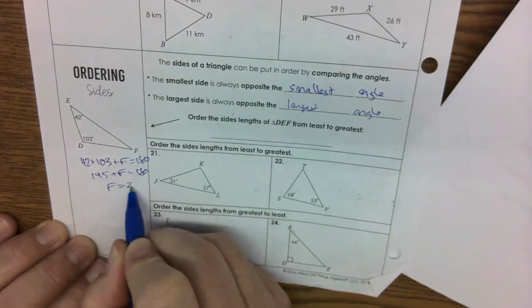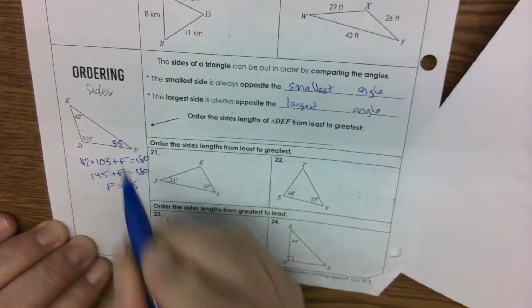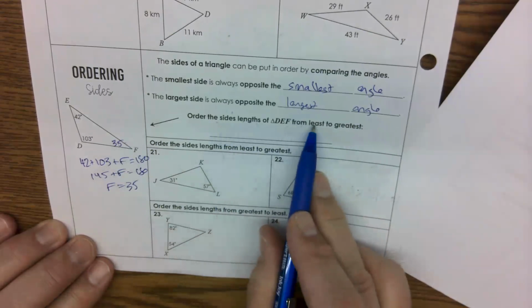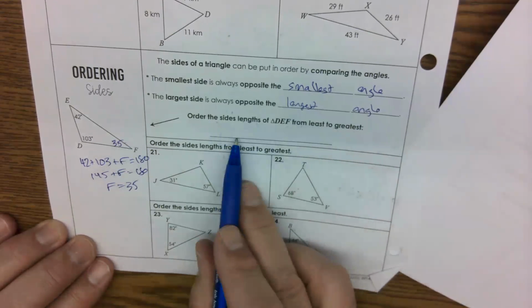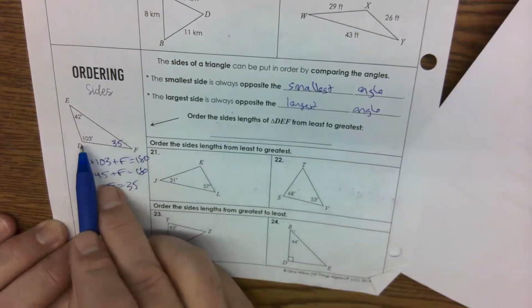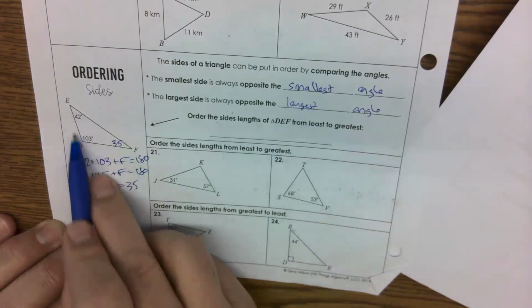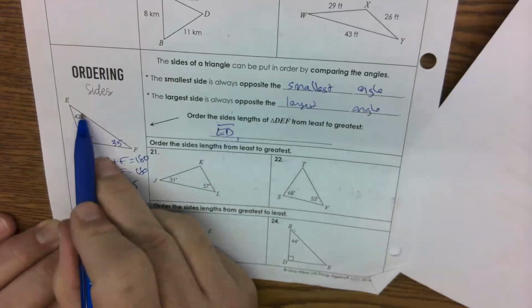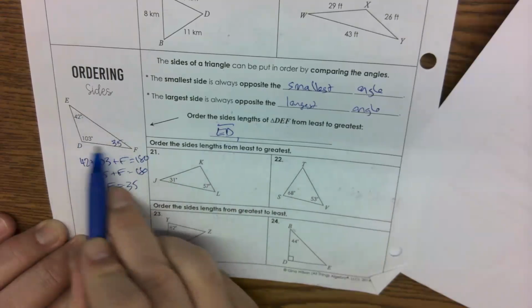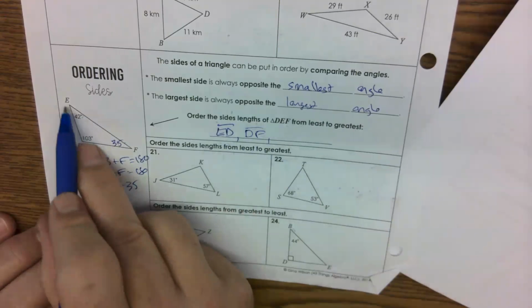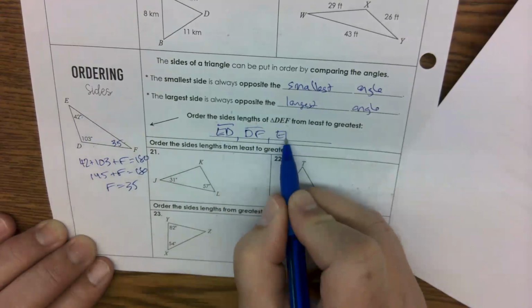So in this case, F is 35 degrees. So I'm looking to do the side lengths from least to greatest. So what would be the smallest side? This is the smallest angle. So ED would be the side that's facing it. This is the mediumest angle. So this is a stick in the mouth, DF. This is the biggest angle. So EF is going to be the biggest stick.